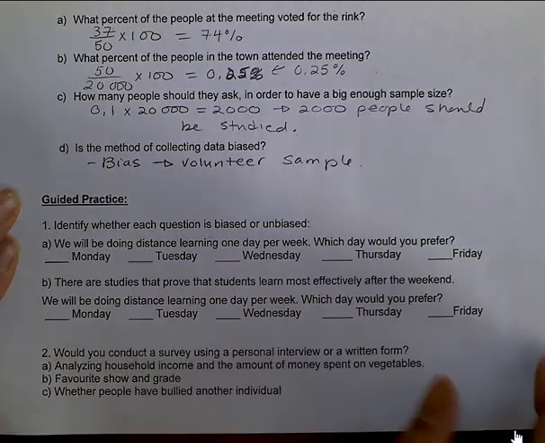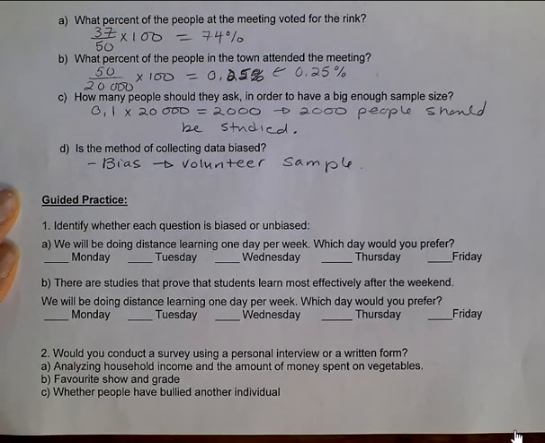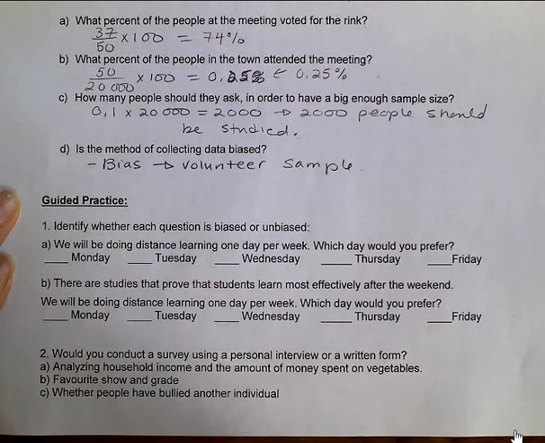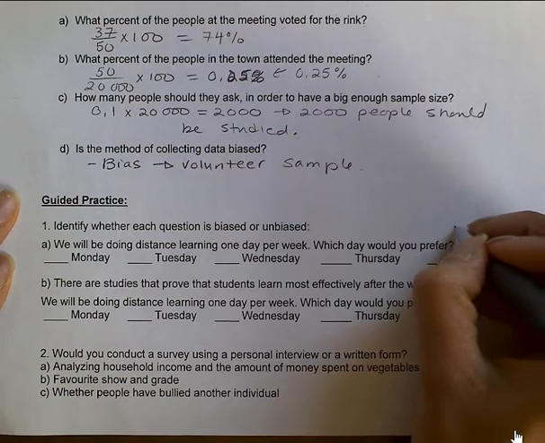Okay, so it says identify whether each question is biased or unbiased. So let's say I asked you this question. We will be doing distance learning 1 day per week. Which day would you prefer? Monday, Tuesday, Wednesday, Thursday, or Friday? And let's say you were supposed to put a check mark beside the one that you wanted. Is that biased or unbiased? Well, to me that's a pretty unbiased question.